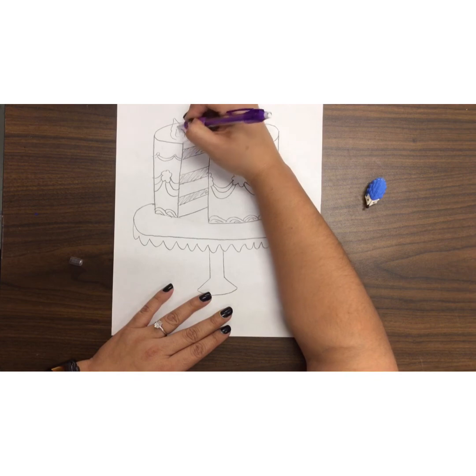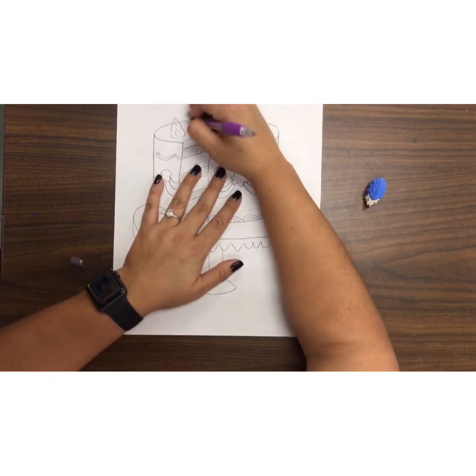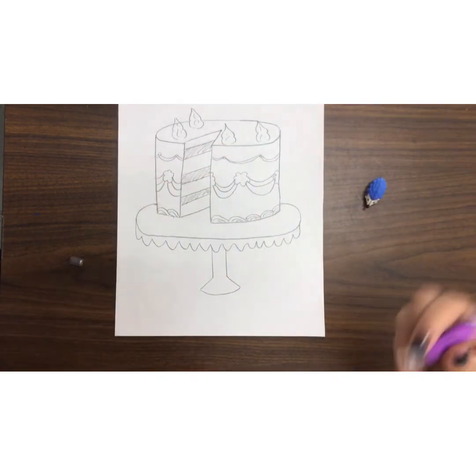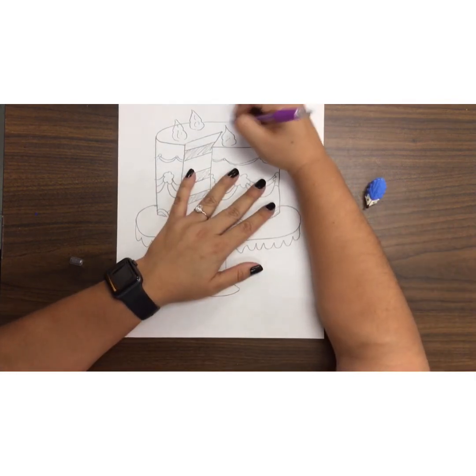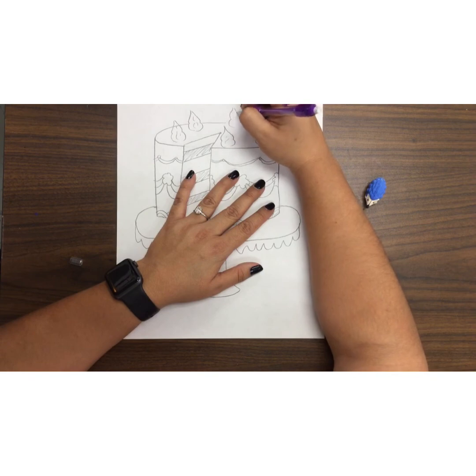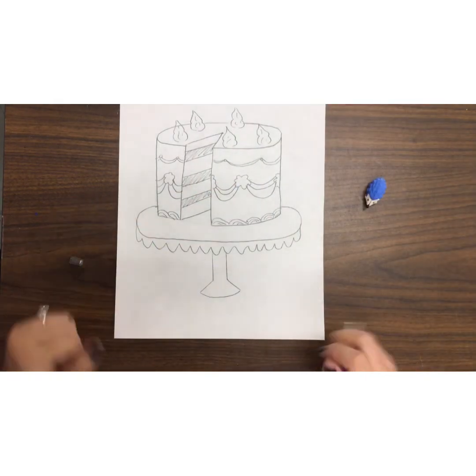My frosting's not that pretty on the top, but we will pretend. So if I wanted to keep doing the frosting around, I may have to erase some of this back part to make it look like it's sticking up. Okay, so we can overlap it. You guys know about overlapping. We did our trees. Okay, so there would be my cake, just like this.